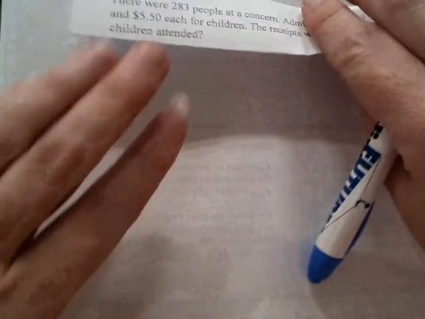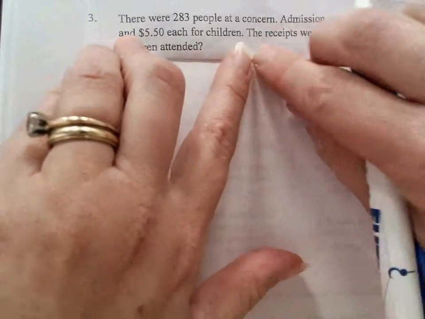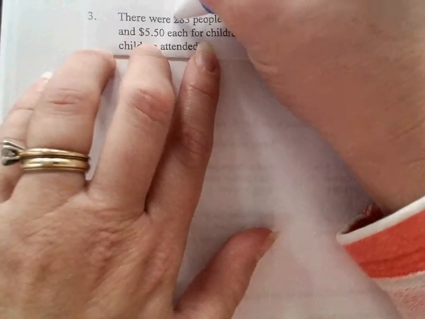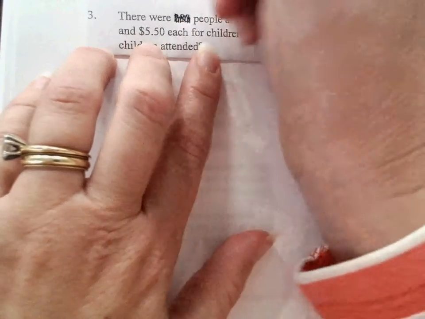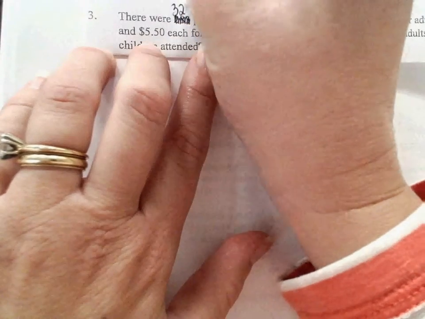Okay, number 3. Number 3 has the typos in it. So the first typo is the number of people. So this should not be 283. This should be 326.